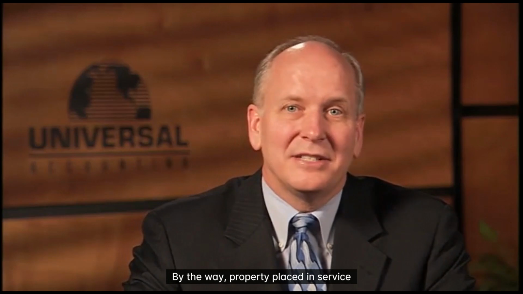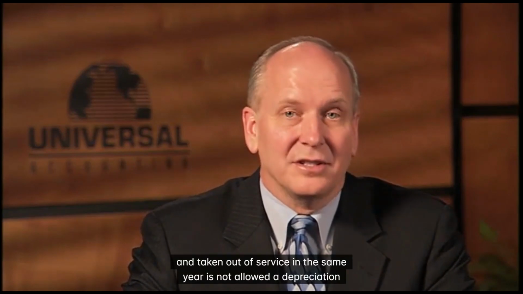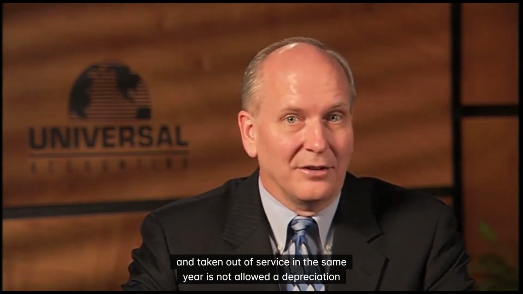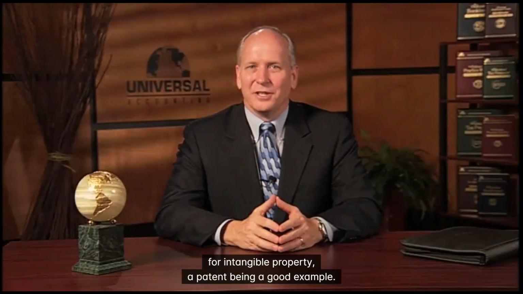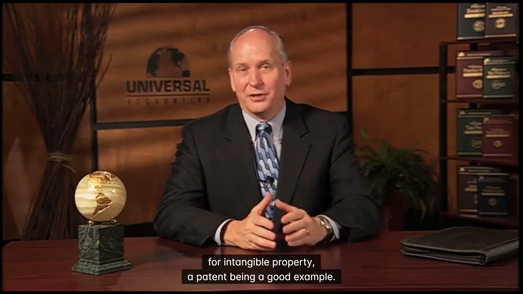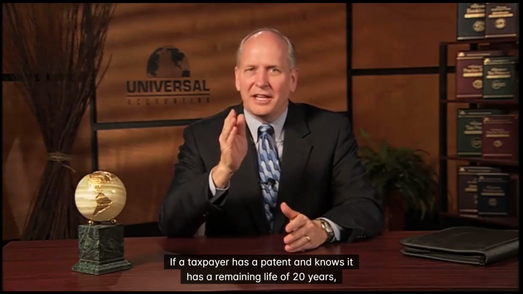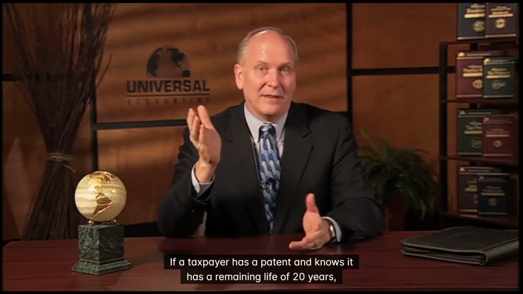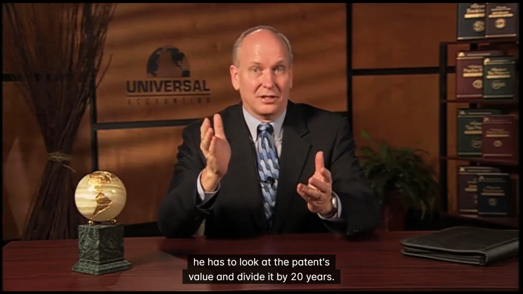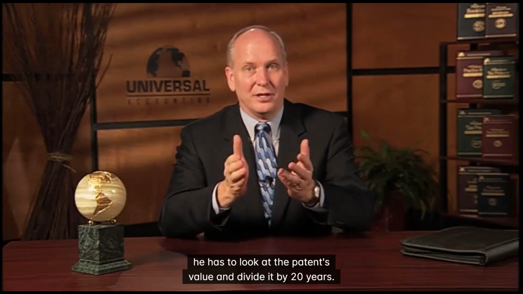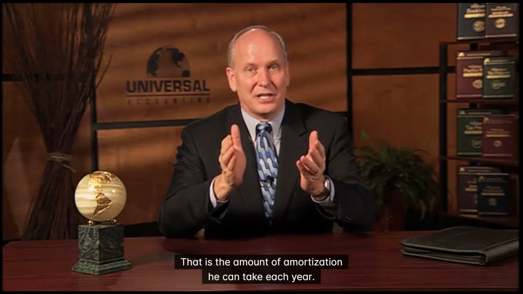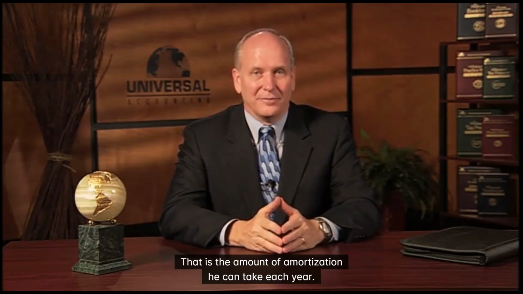By the way, property placed in service and taken out of service in the same year is not allowed a depreciation deduction. Straight line depreciation is used today for intangible property, a patent being a good example. If a taxpayer has a patent and knows it has a remaining life of 20 years, he has to look at the patent's value and divide it by 20 years. That is the amount of amortization he can take each year.